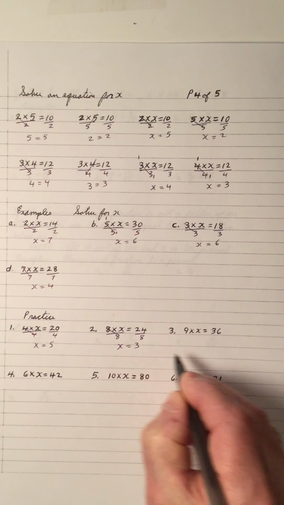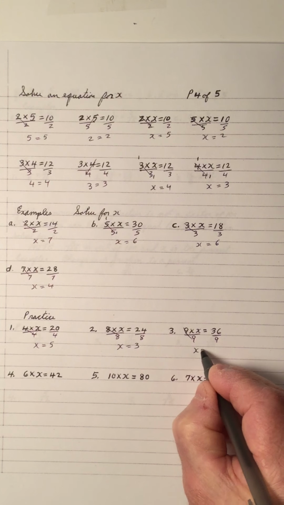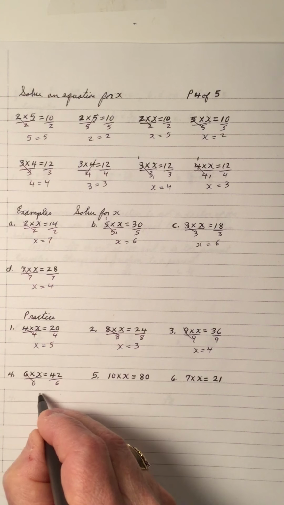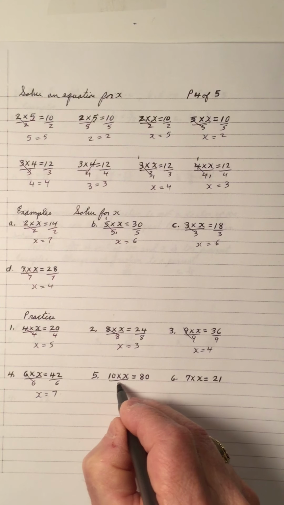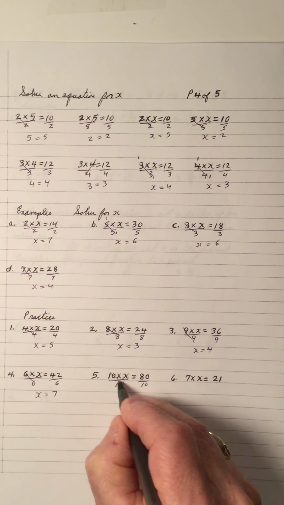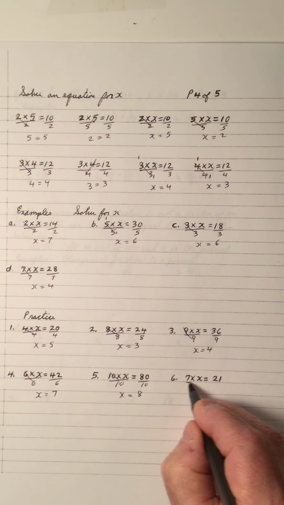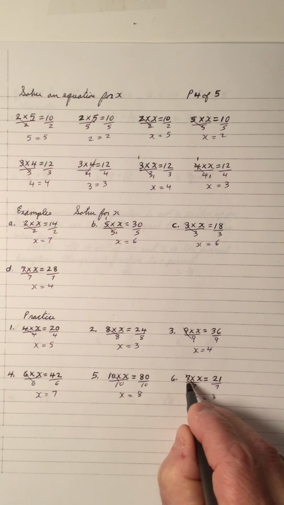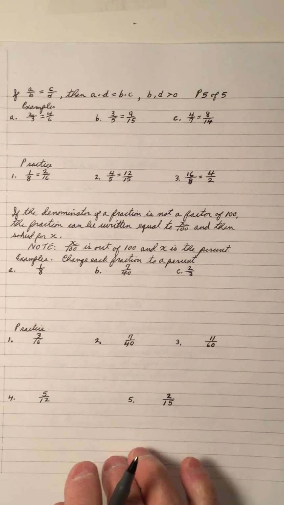X equals 3. Divide both sides by 9. Cancel. X equals 4. Divide both sides by 6. 6 cancels. X equals 42 divided by 6, 7. Divide both sides by 10. Cancel. X equals 8. 10 times 8 is 80, right? Divide both sides by 7. 7's cancel, and I get a 3. 7 times 3 is 21. So we're going to need that coming up. Just a little skill to work through.